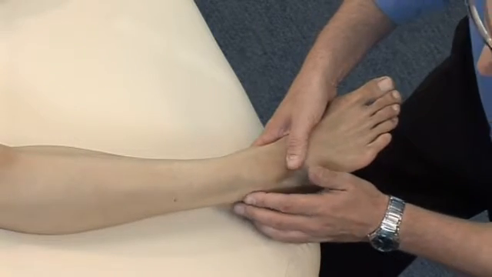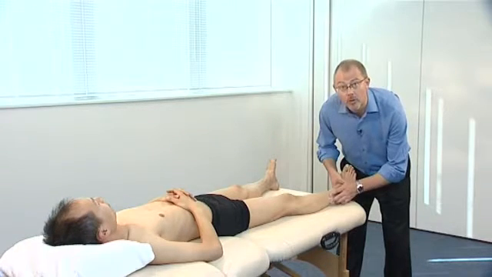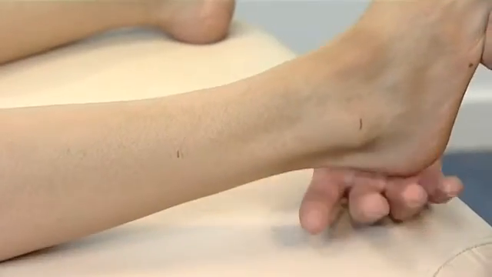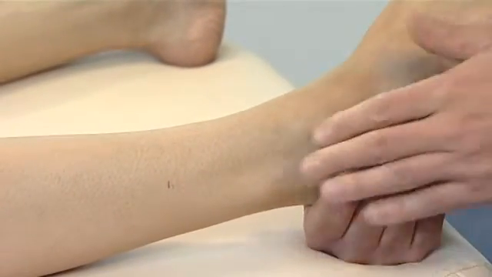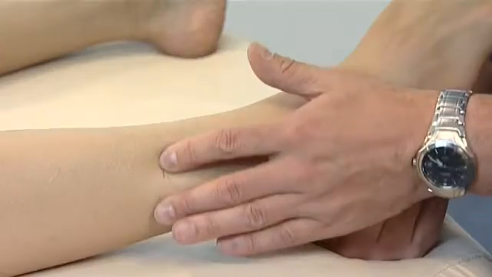Gall bladder 37 is located 5 cun superior to the prominence of the lateral malleolus at the anterior border of the fibula. If you're finding it difficult palpating the anterior border of the fibula, raise the patient's leg very slightly so that the flesh can drop away from the bone. This should make it easy to find your point.